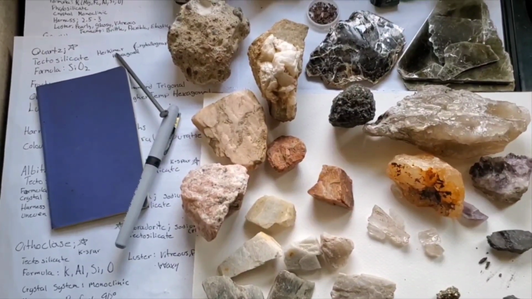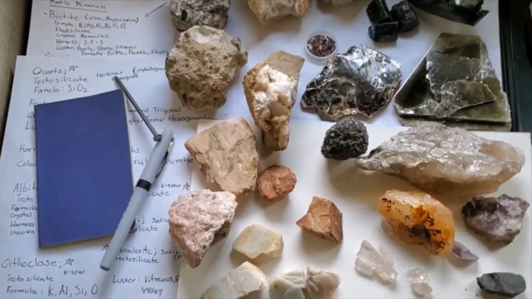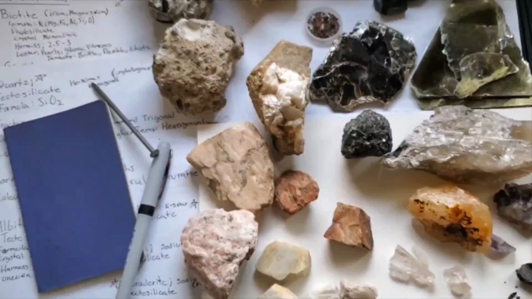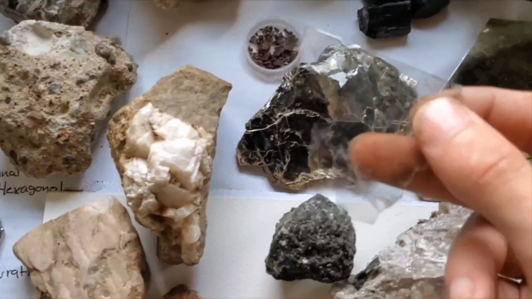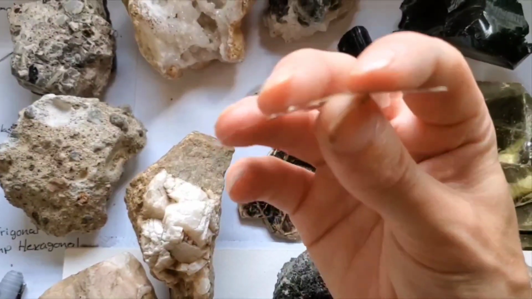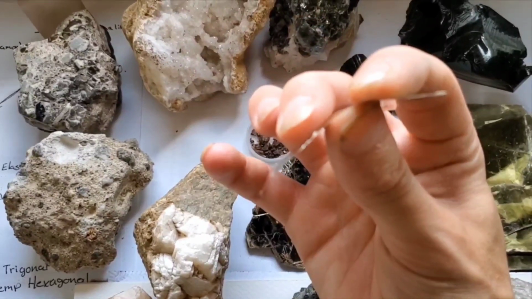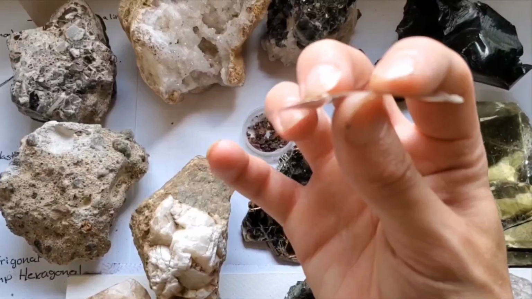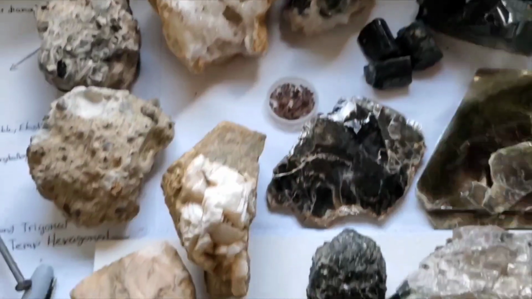Next mineral property is tenacity. Tenacity is basically how a mineral recovers from stress. A good example of tenacity that I can show you is mica. This is a very thin sheet of it. And when I bend this, see I'm bending it, it just goes right back. So this is an elastic tenacity. It just wants to bend and snap back.